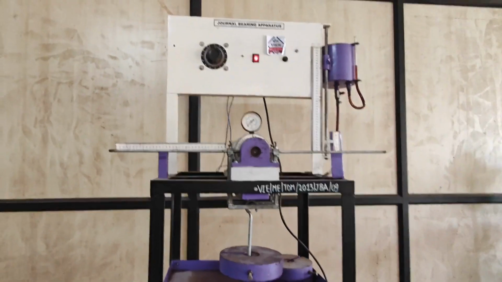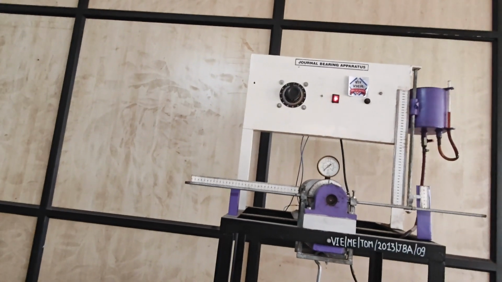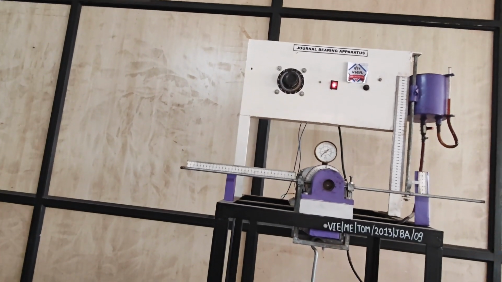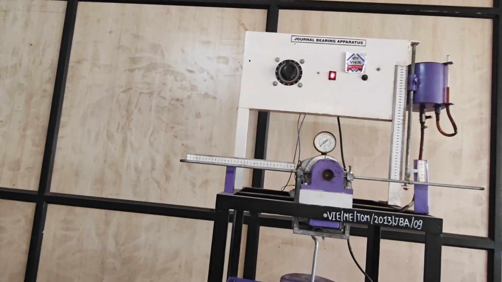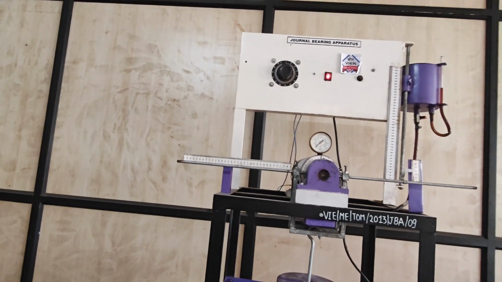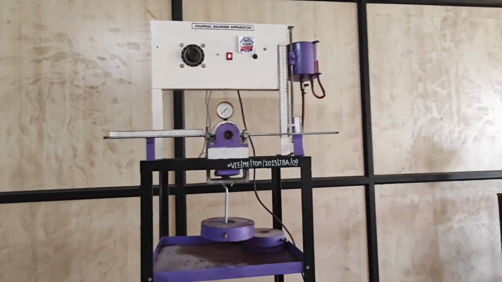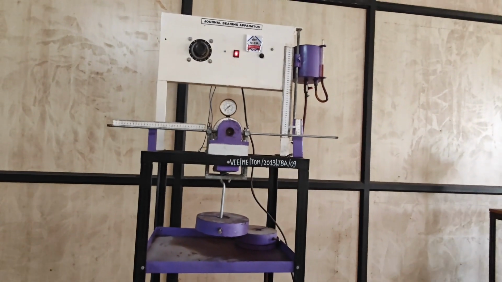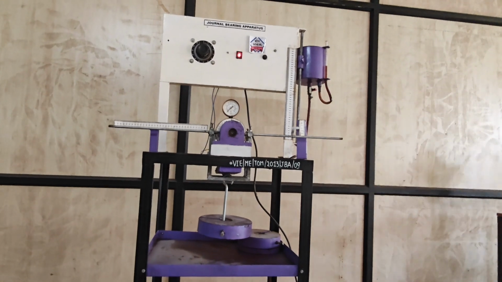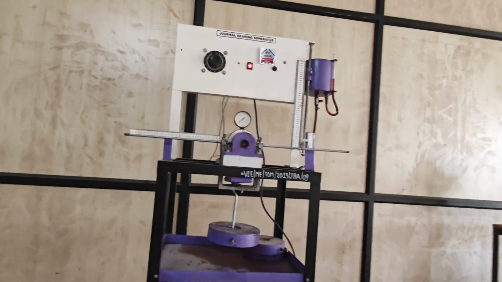When a shaft rotates, a thin film of lubricating oil forms between the journal and the bearing surface, reducing friction and wear. The study helps us understand the effect of load, speed and viscosity on bearing performance.